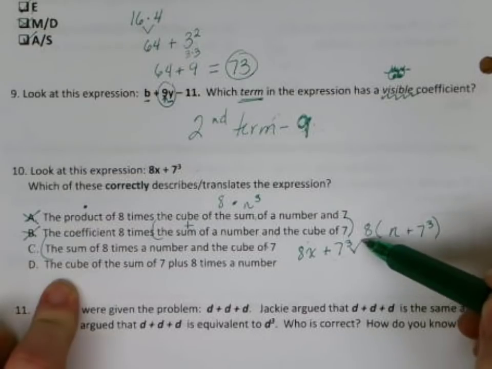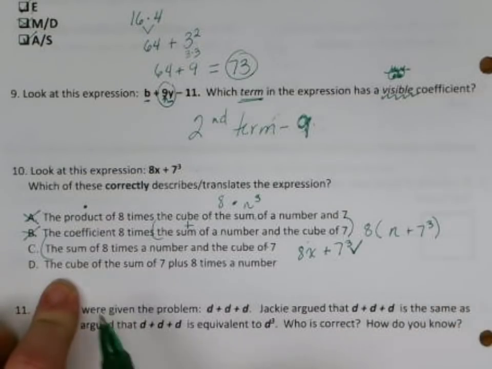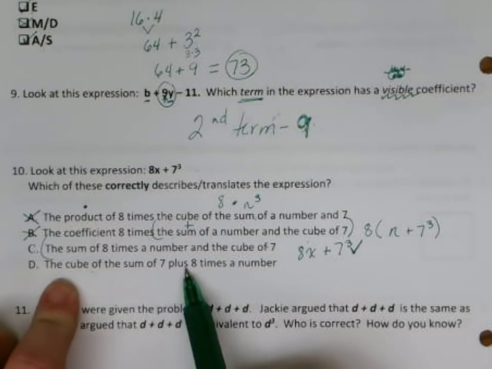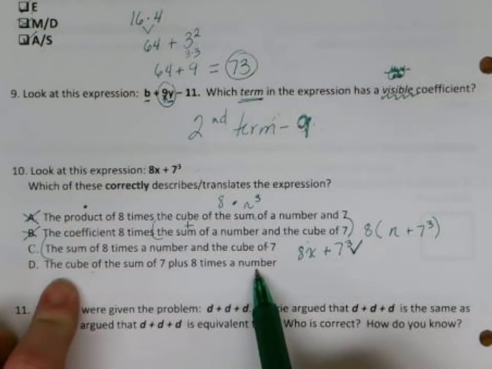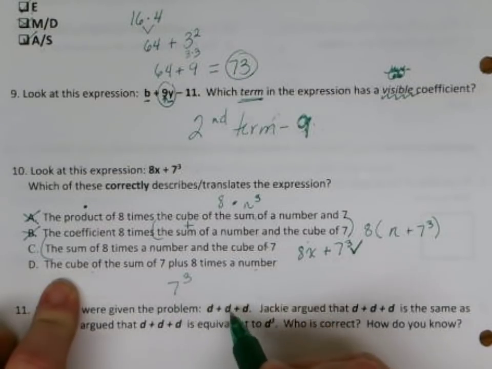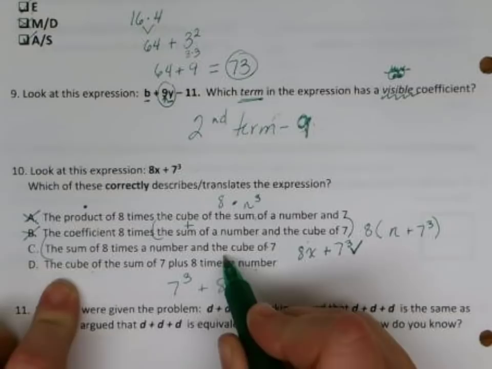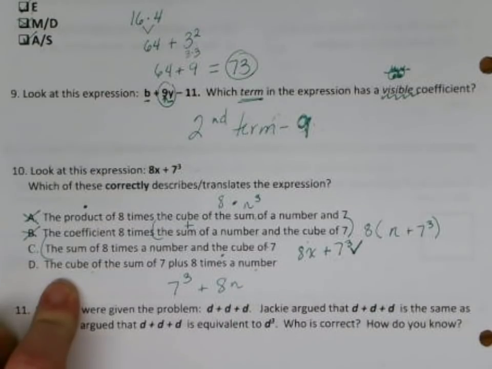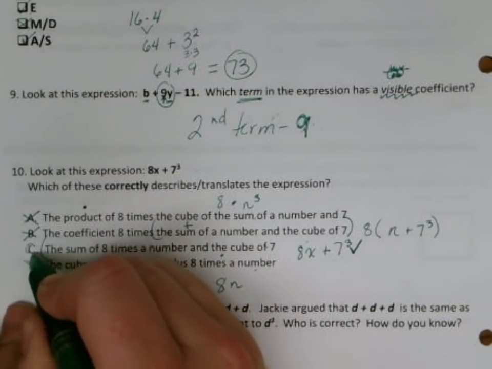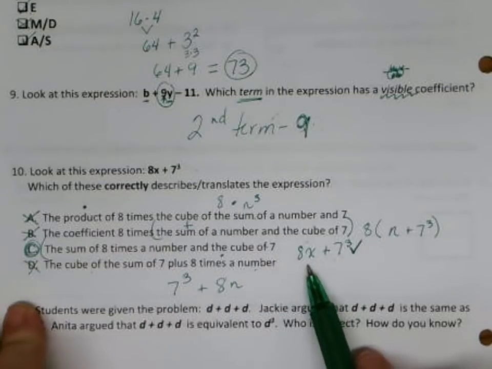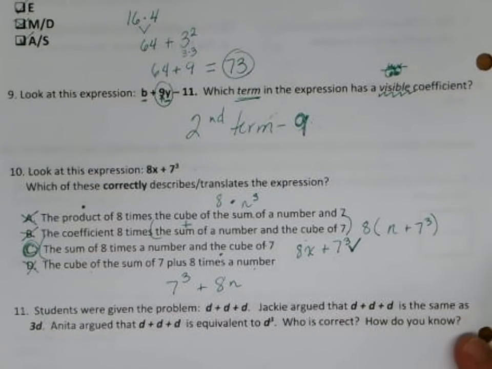Well, this is looking good to me, but I want us to check D just in case. The cube of the sum of 7 plus 8 times a number. 7 cubed plus 8 times a number. Nope, that doesn't work. So my answer definitely is C. 8 times a number plus 7 cubed.